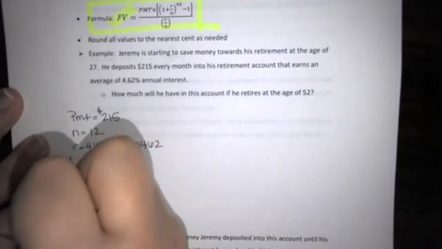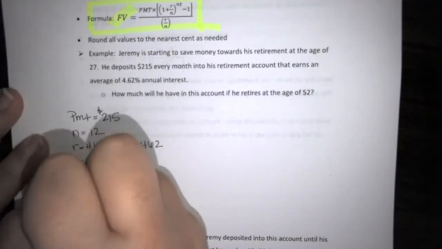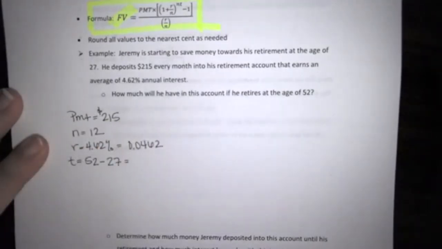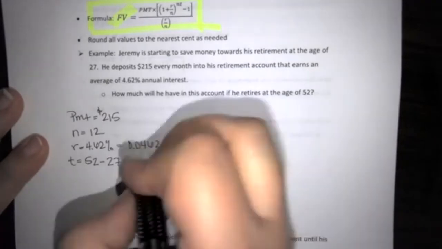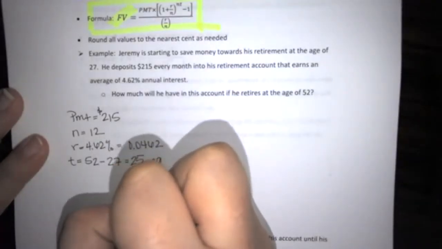And then our time. Well, he wants to retire at age 52 and he is 27. So we know that he is doing this over a span of 25 years.